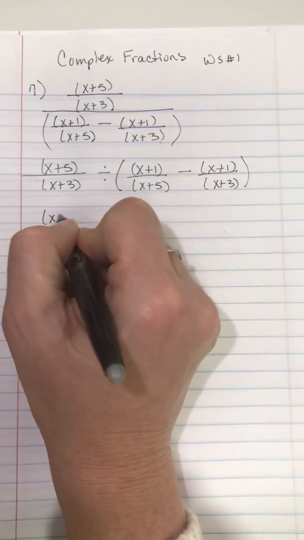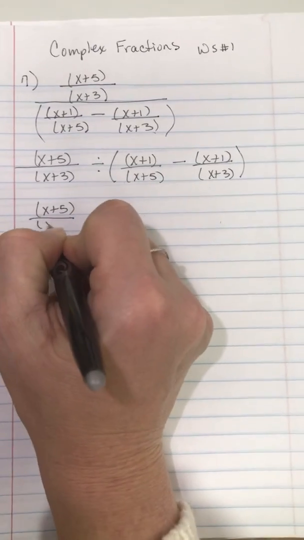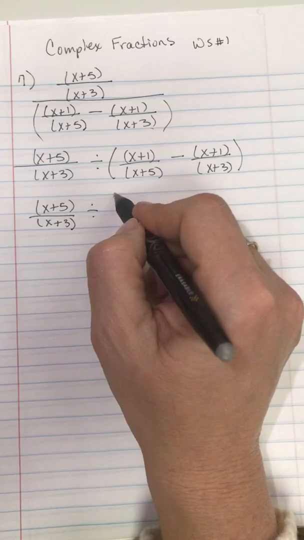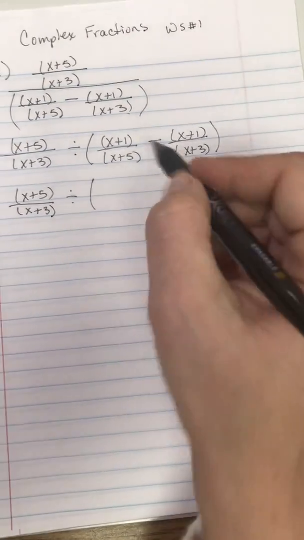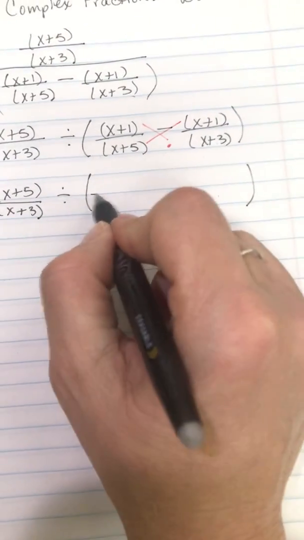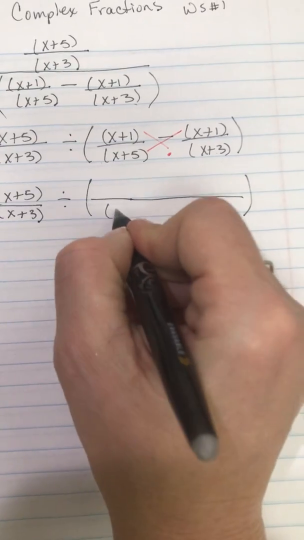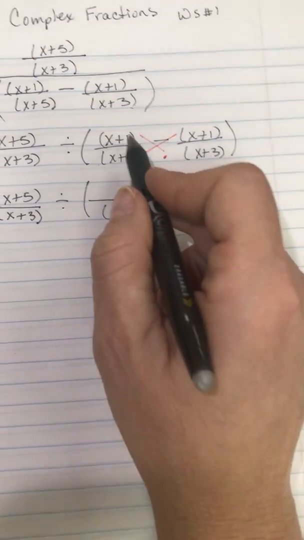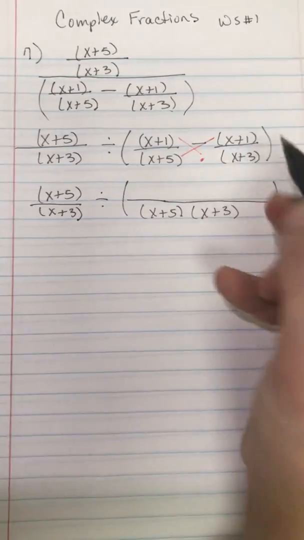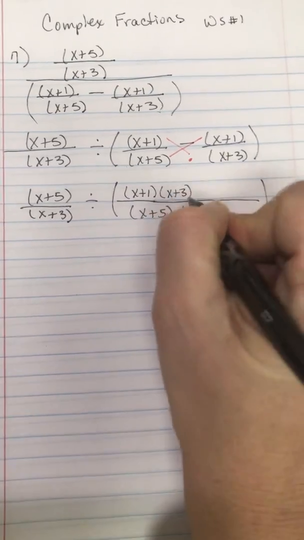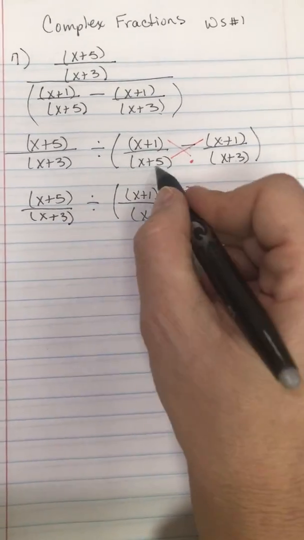So I have x plus 5 over x plus 3 divided by, now we're going to use the trick that we learned where we basically cross multiply, and our denominator is x plus 5 times x plus 3. So let me go ahead and do that. x plus 5 times x plus 3 is my denominator. So in my numerator it's x plus 1 times x plus 3 minus x plus 1 times x plus 5.